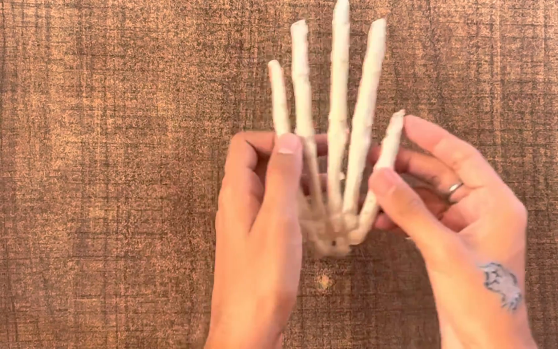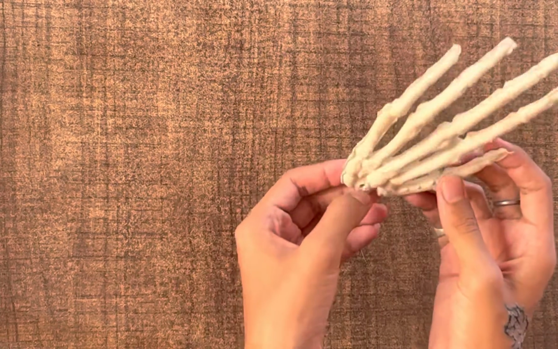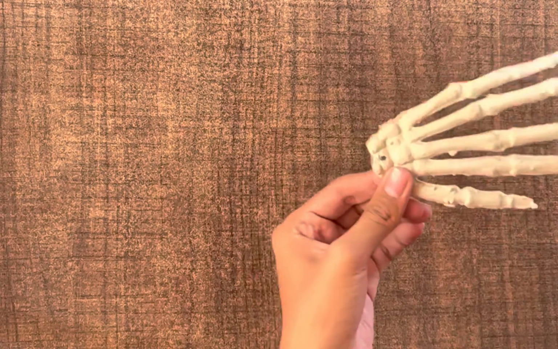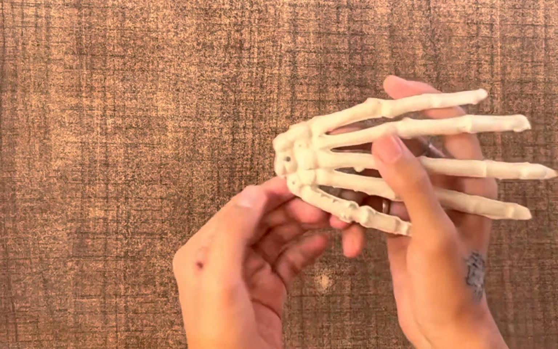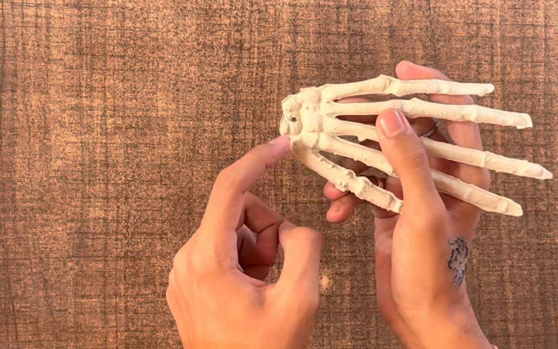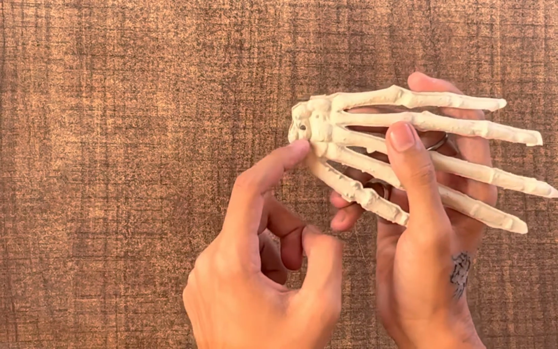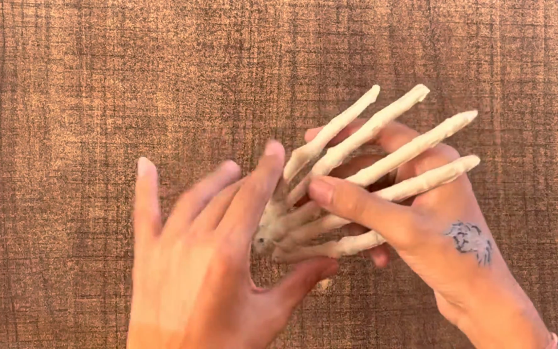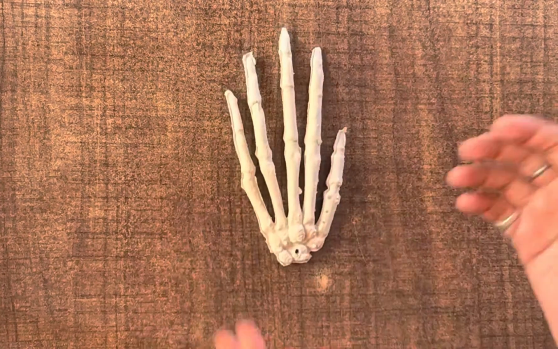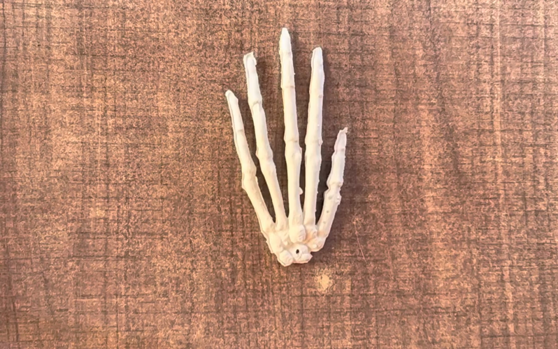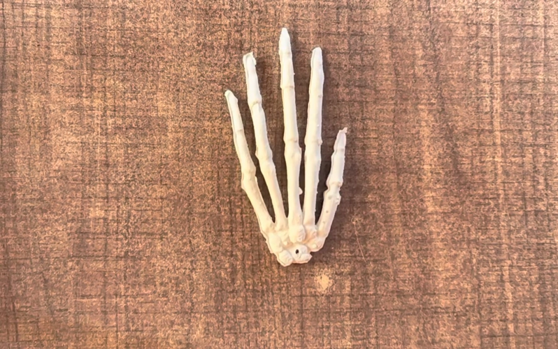And pisiform is a type of sesamoid bone because it has the tendon attachment of flexor carpi ulnaris. Do remember this peculiarity of the pisiform bone also, because it gives origin to the tendon of flexor carpi ulnaris. So this was all about the carpal bones, metacarpal bones and phalanges. So here the upper limb osteology ends.